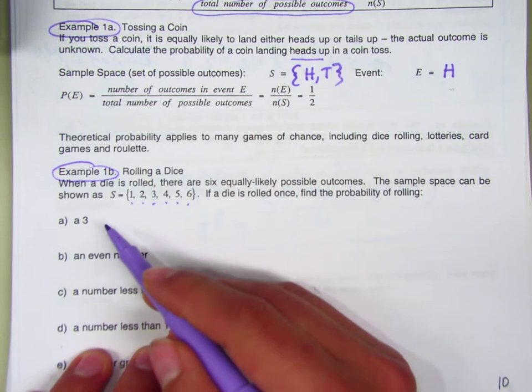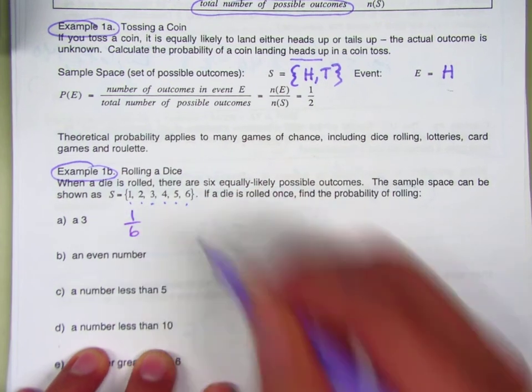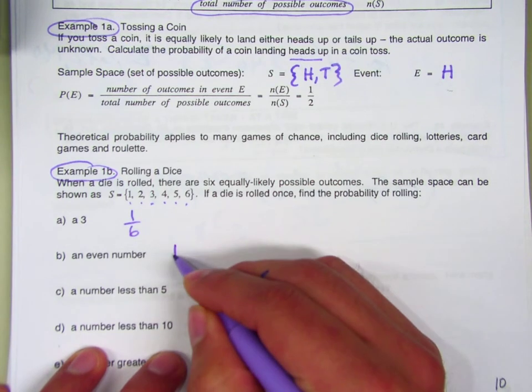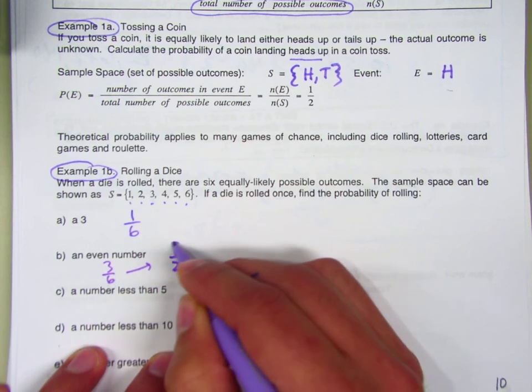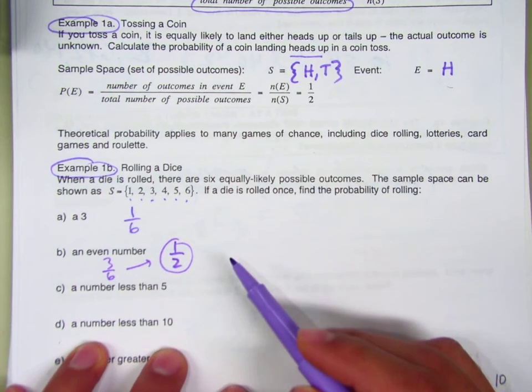Okay, let's go through it. What is the probability that when you roll the die, you get a 3? Does anyone not get that? Okay. What is the probability that we're going to roll an even number? 3 out of 6, which reduces to 1/2. So we always do want to reduce our fraction, so get in the habit of doing that.